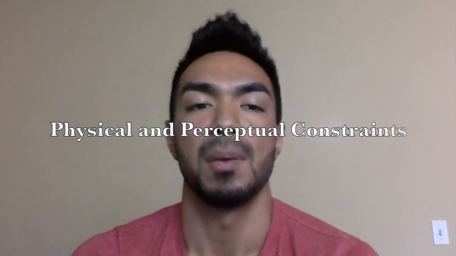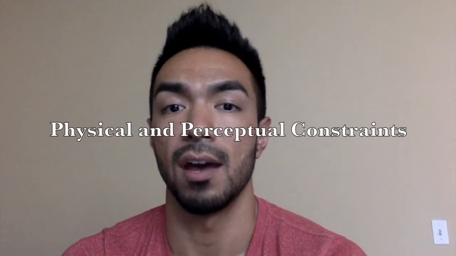So moving on to some possible constraints, both physical and perceptual, at each stage of development. Starting off with early childhood, a physical constraint can be children who are born with flat feet. This can make it difficult for them to walk properly. A perceptual constraint could be their vision.